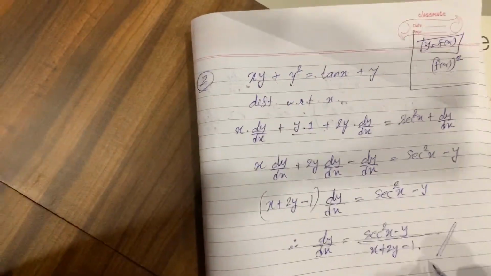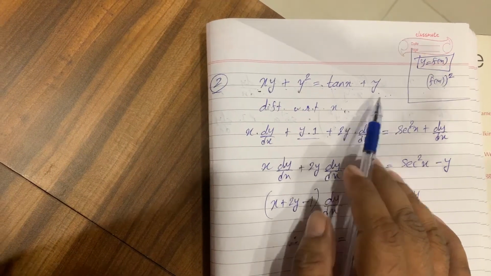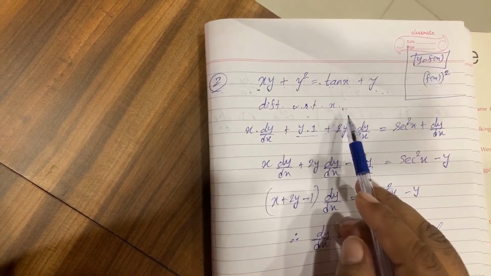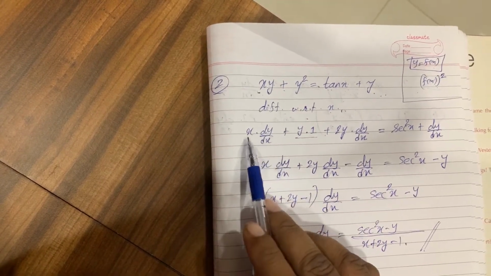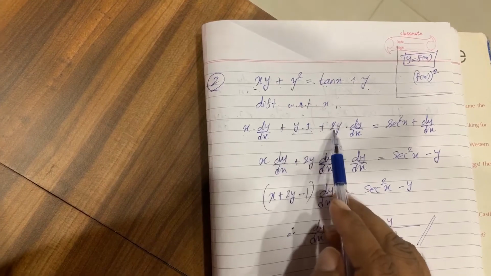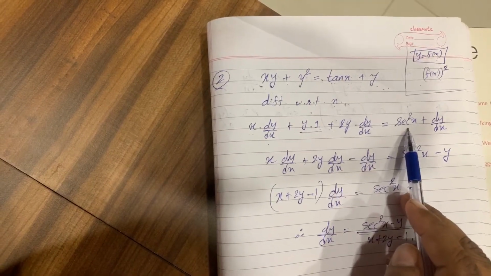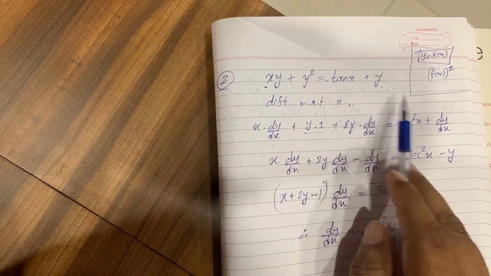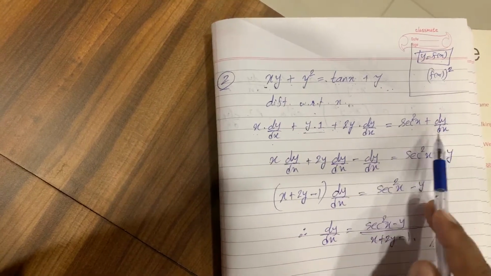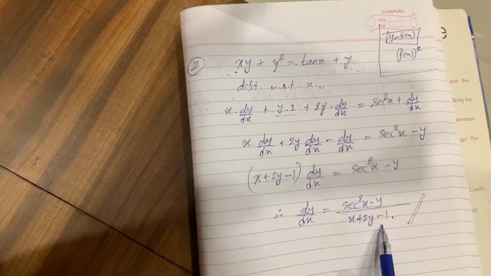Okay, let's go through once again. This is an implicit function because you cannot make y the subject of the equation here. So we differentiate with respect to x, keeping y as a function of x in mind. The derivative of this is by the UV rule x times the derivative of y, which is dy by dx, plus y into the derivative of x, plus the derivative of y square, which is 2y dy by dx. The derivative of tan x is sec square x, and the derivative of y is dy by dx. Now you have to bring all dy by dx terms on one side and non dy by dx terms on the other side. So this one will come here, this one will go there. Finally dy by dx is taken common and then divided, and that's your answer.